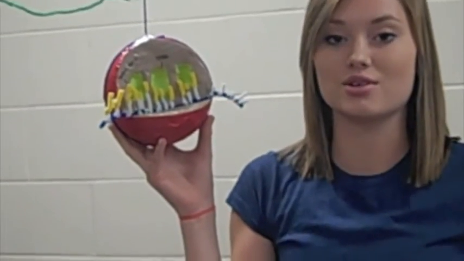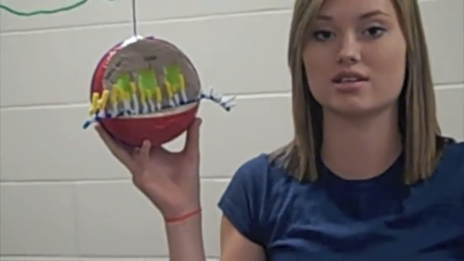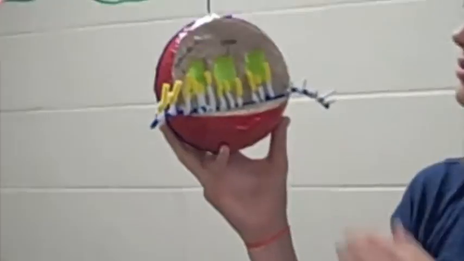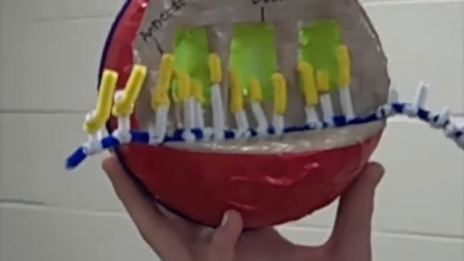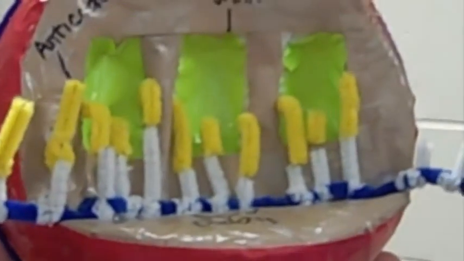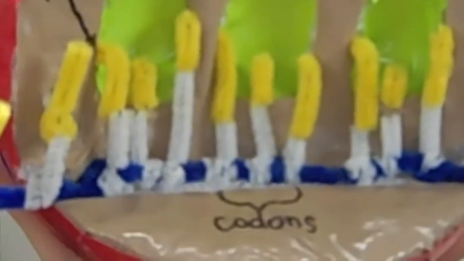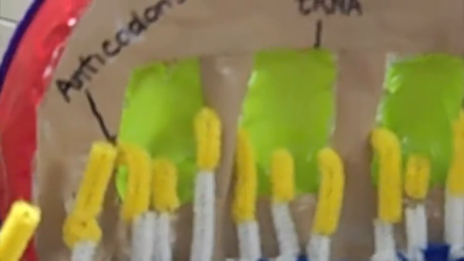This is done when the nucleus sends out information and it goes to the ribosome. In the ribosome are tRNA, and on one side of the tRNA are polypeptide chains, and on the other side are anticodons. The anticodons attach to the codons, and when they have successfully attached, they are sent out as proteins.